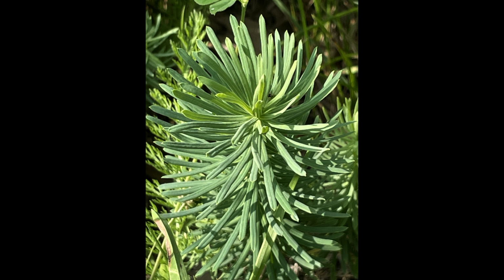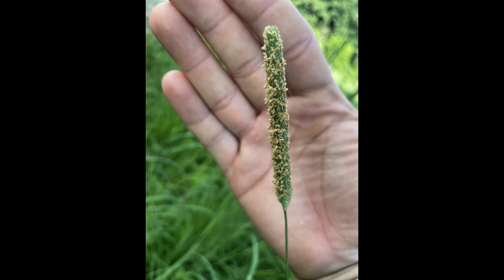Phleum pratense, Timothy grass. I do not have a lot of pictures for this plant. For context, it was just a non-native grass I came across on the site.